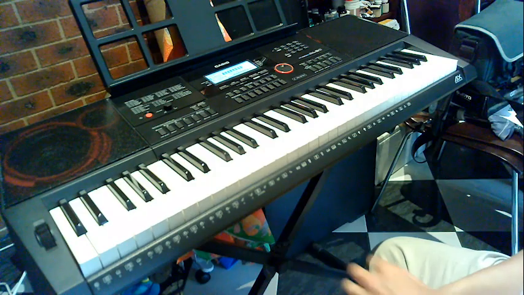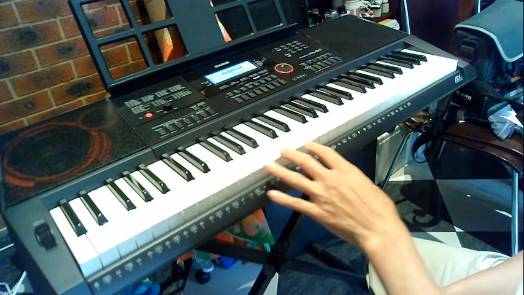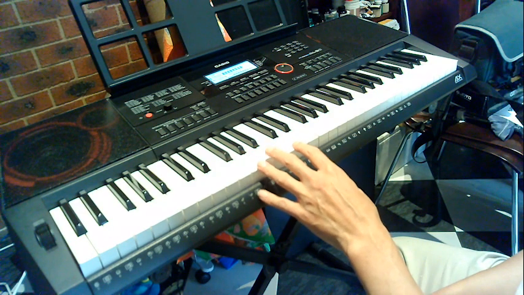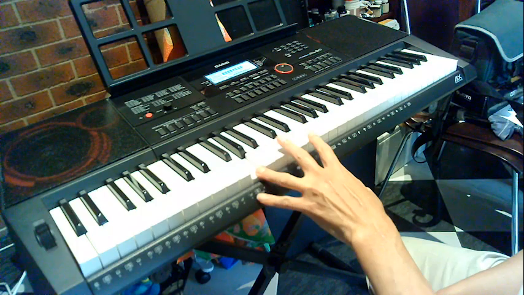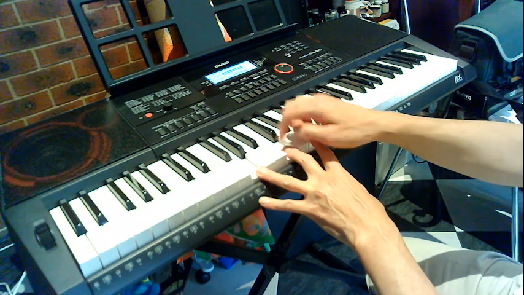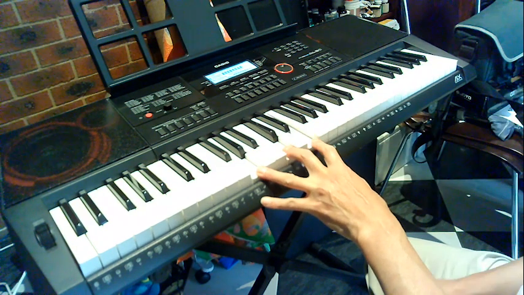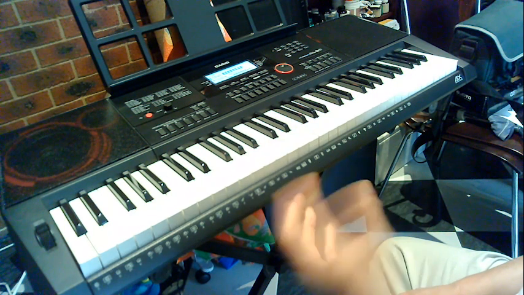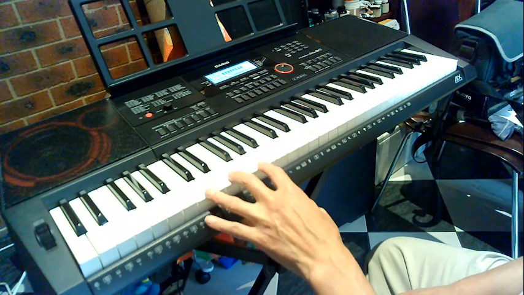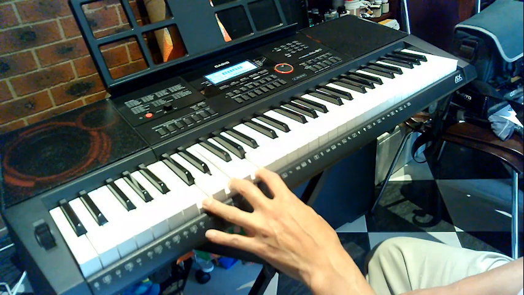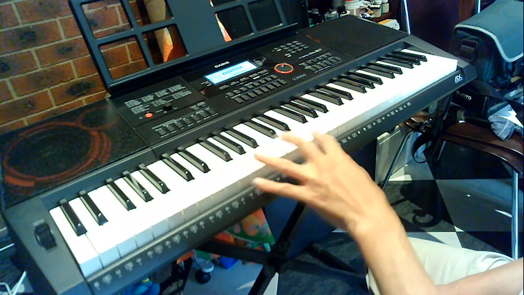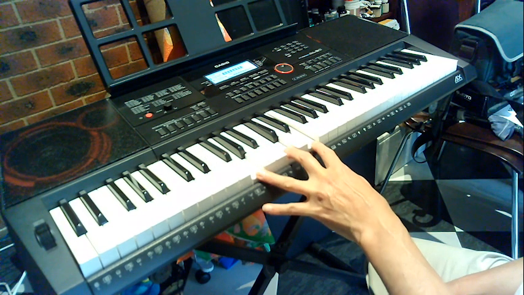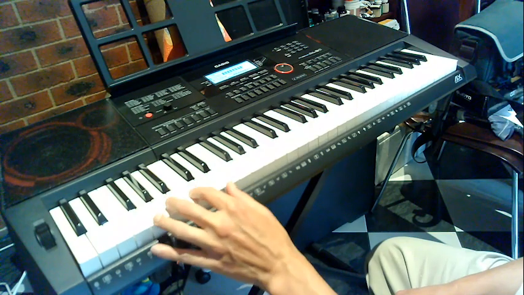Similarly, we could do a G based inversion. So we can do G, C, got to jump 2 there, and then the next one. So there's 3 ways of playing any of these chords. Here, here. Of course I can play it 1 octave down.